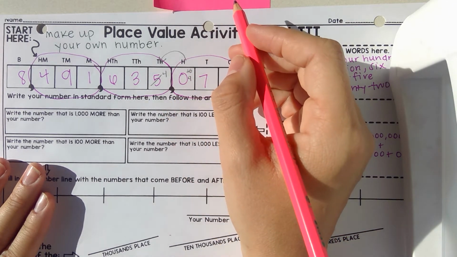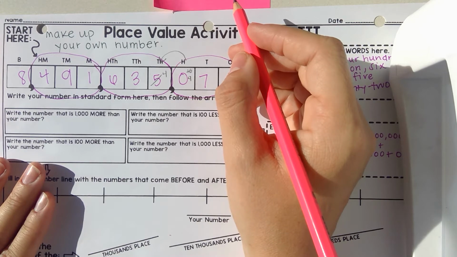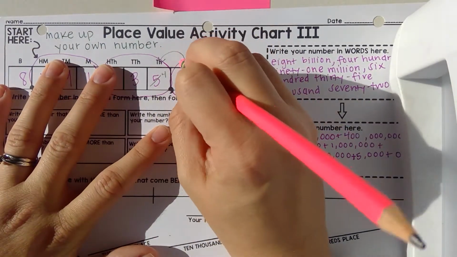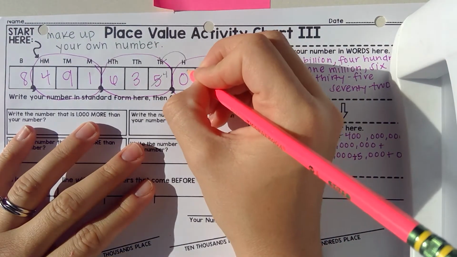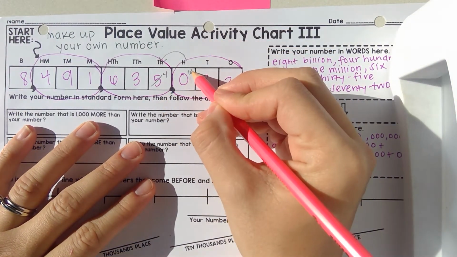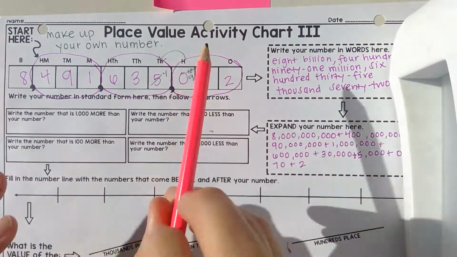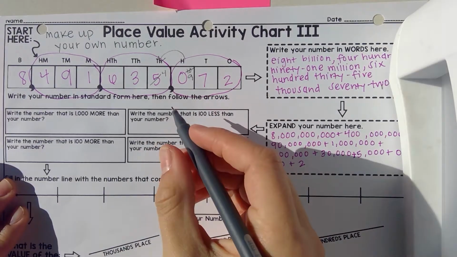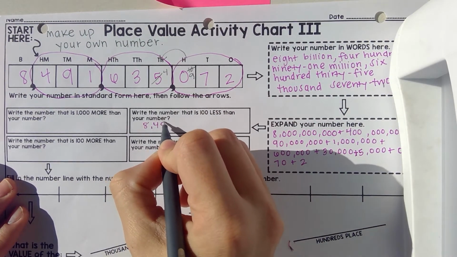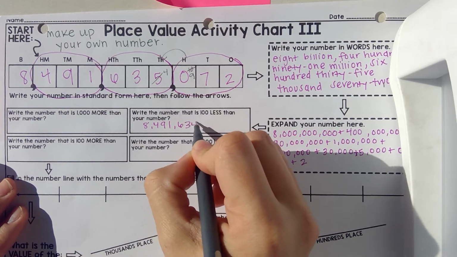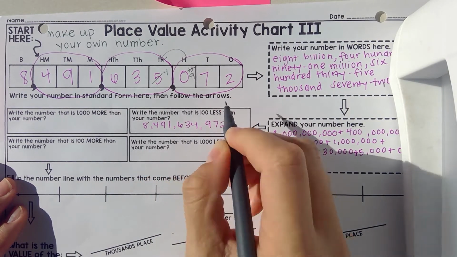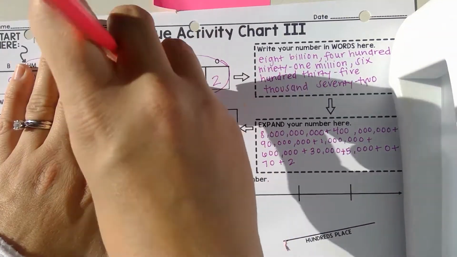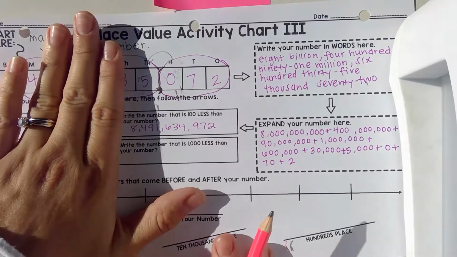So I actually will only put 9. So when I took that 10, we're doing 100 less. So 100 less than the 10 would make that a 9. So that would make it a 4 in the thousands and a 9 in the hundreds. So our number would be 8,491,634,972. So that would be 100 less than our original number. I'm going to erase this so it doesn't confuse us.